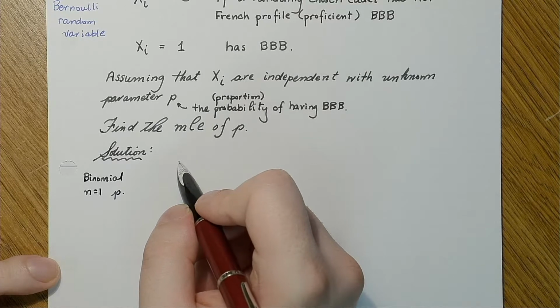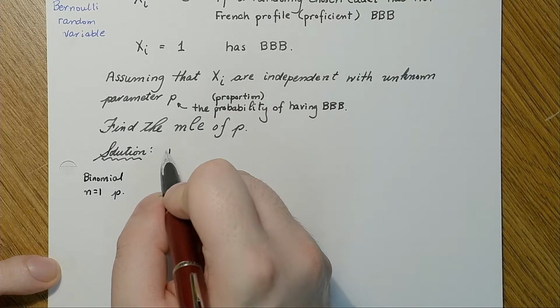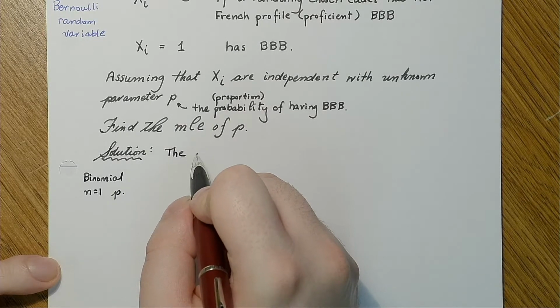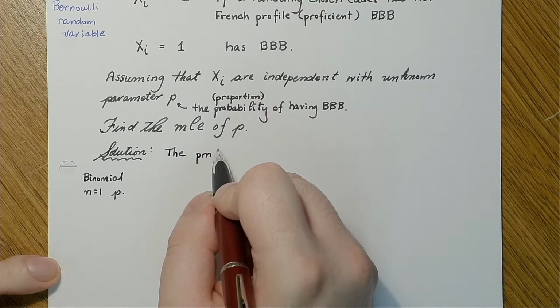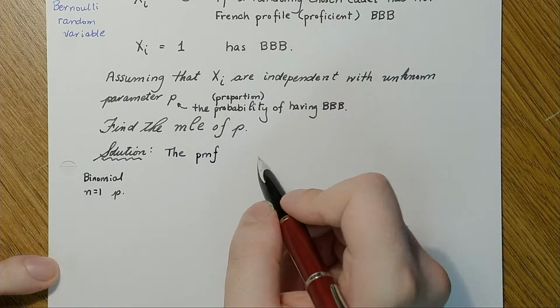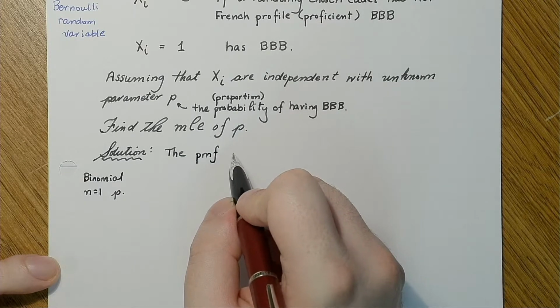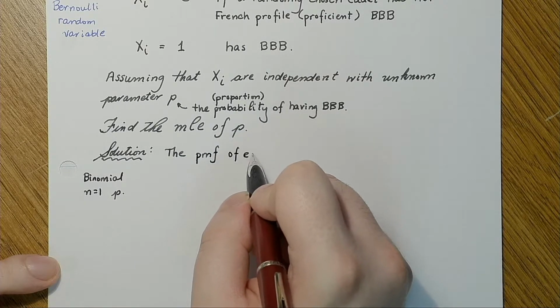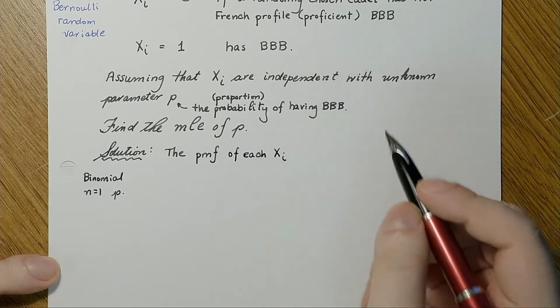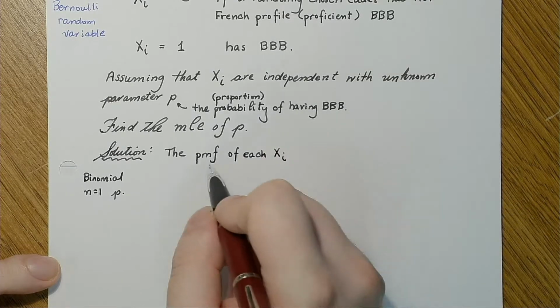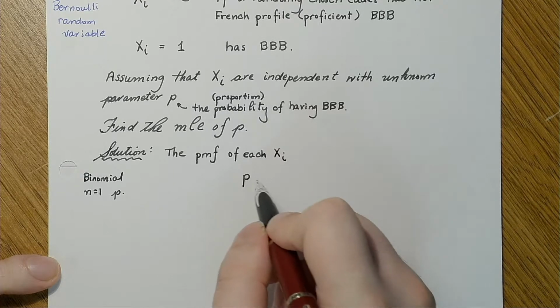So the probability mass function of each xi.